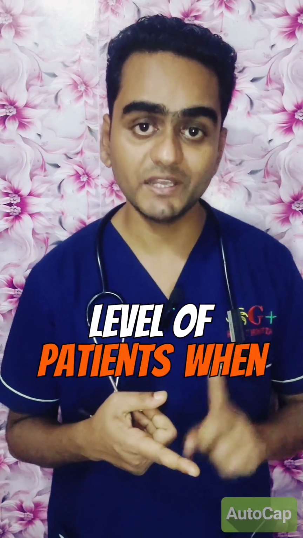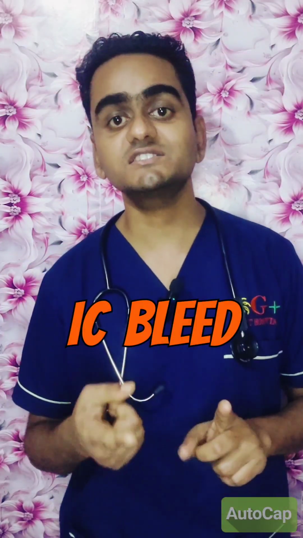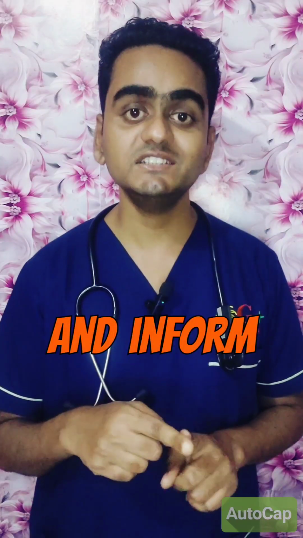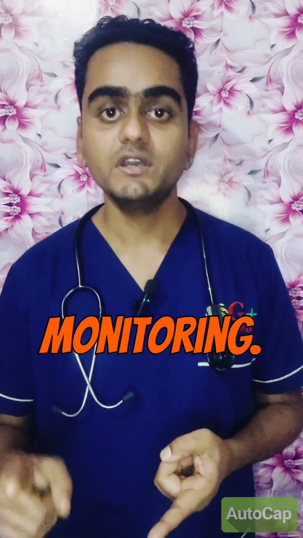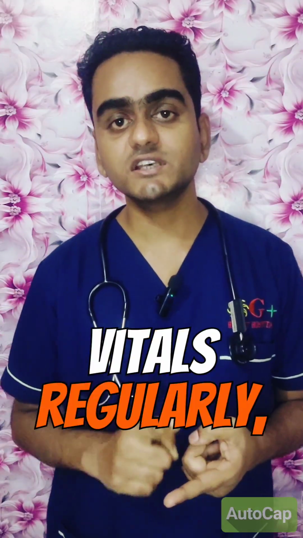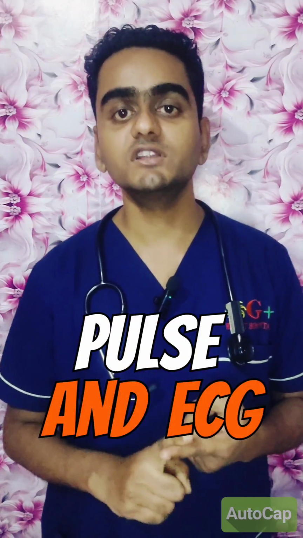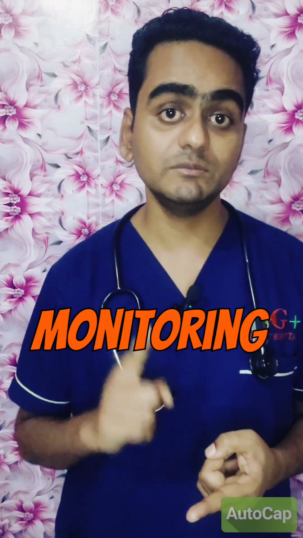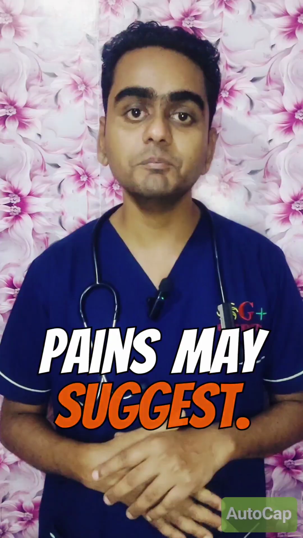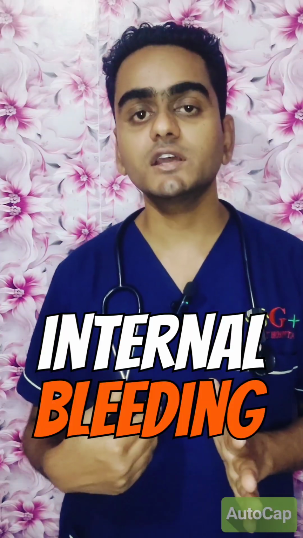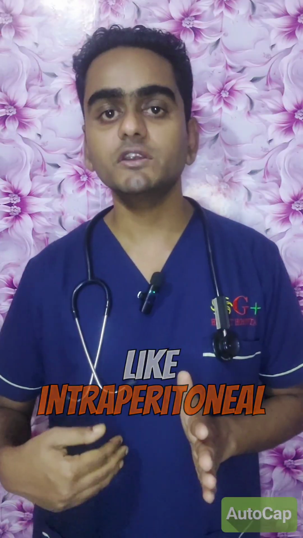Check the conscious level of the patient. If it drops, it may suggest an intracranial bleed; stop the medicine and inform the doctor. Check CBC or platelet count and APTT monitoring. Check vitals regularly, BP, pulse, and continuous ECG monitoring, and check for any abdominal pain, which may suggest internal bleeding like intraperitoneal hematoma.